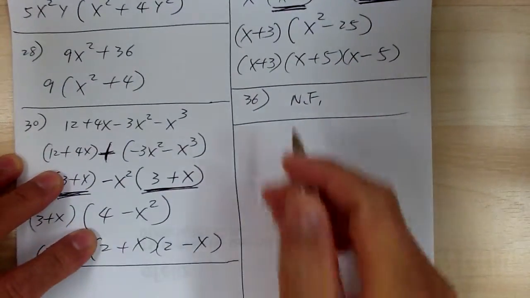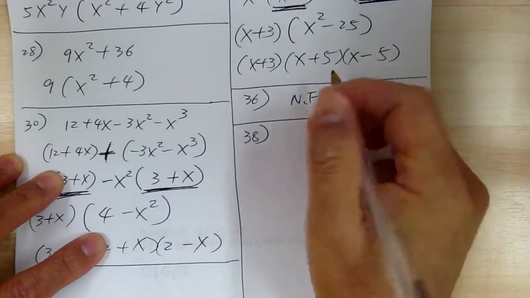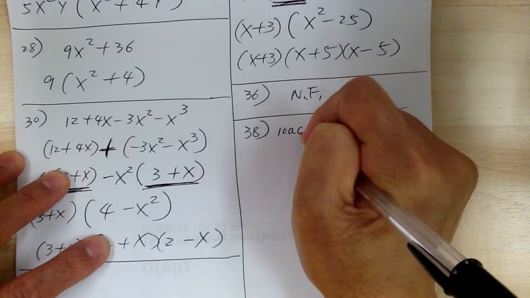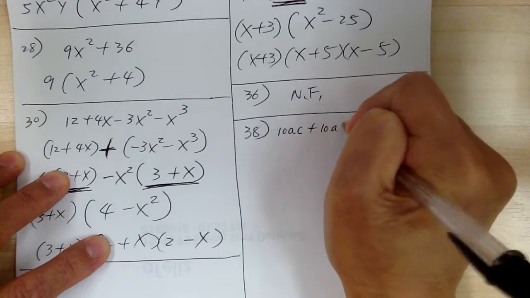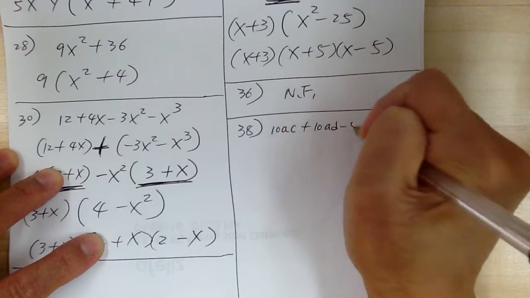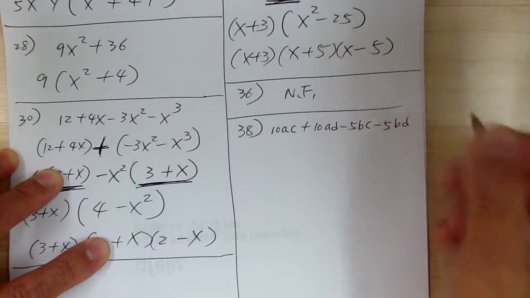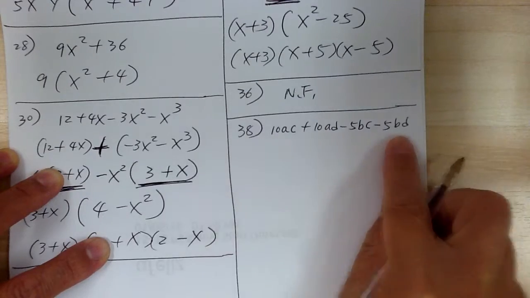Okay, 38. You have 10AC plus 10AD minus 5BC minus 5BD. So step 1, common factor, go and factor out the 5.